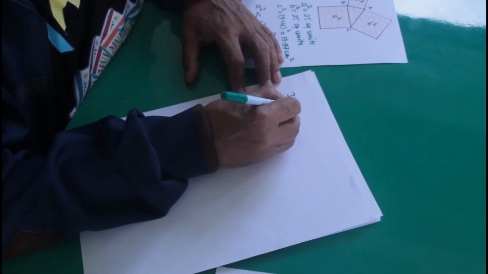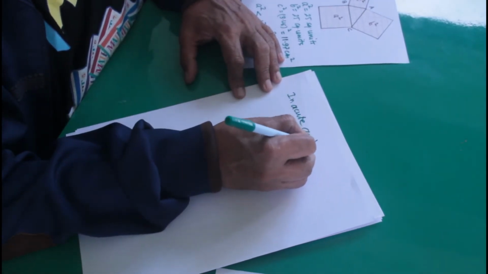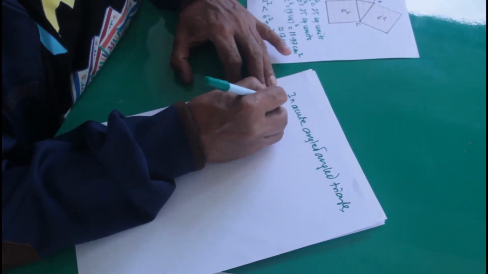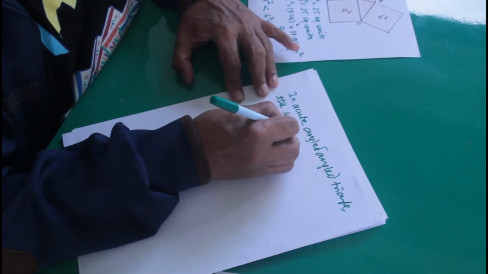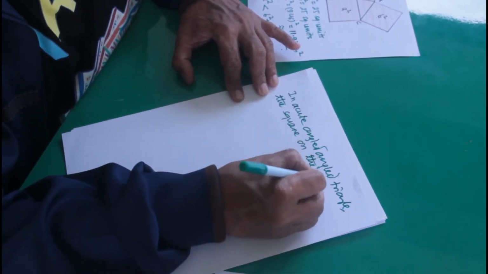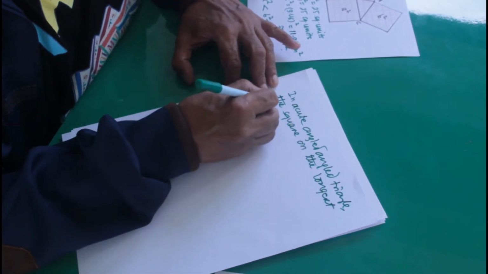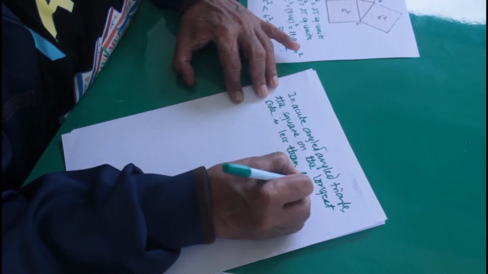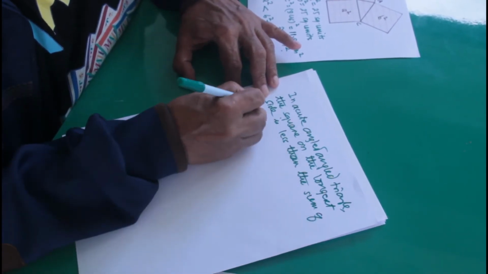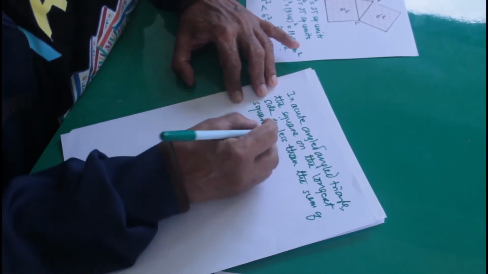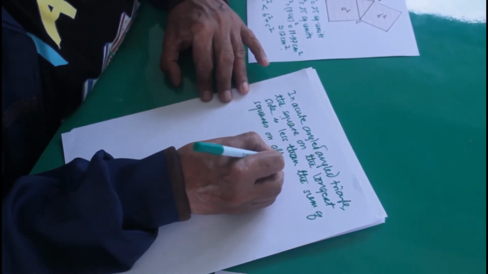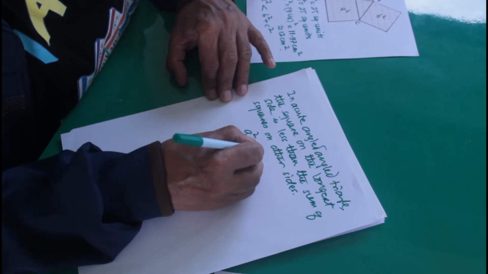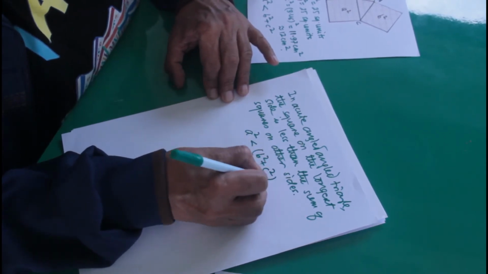In an acute angled triangle, the square on the longest side is less than the sum of squares on the other sides. Okay, so this means a square is smaller than b square plus c square.